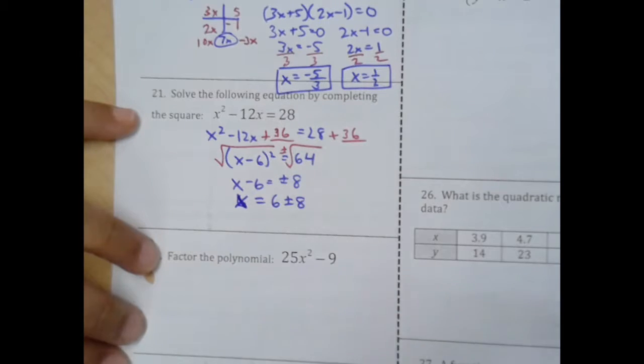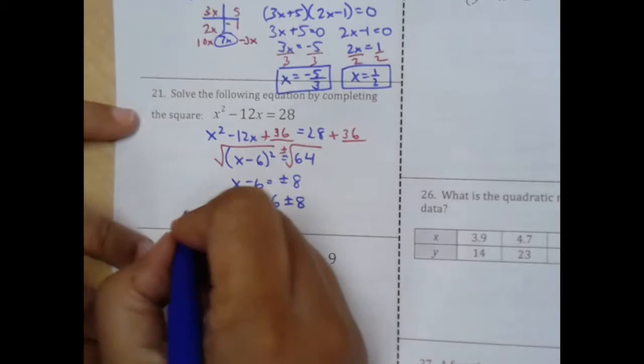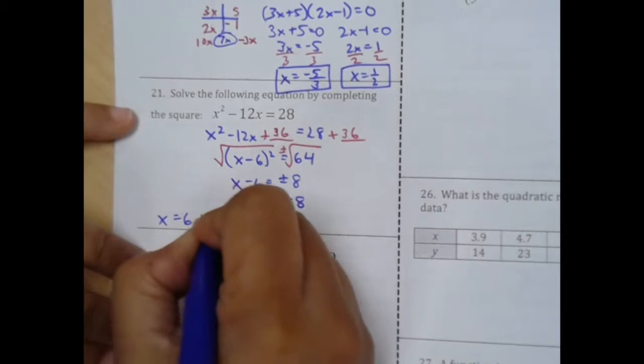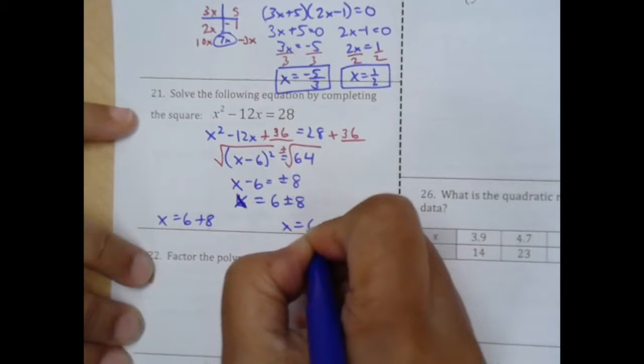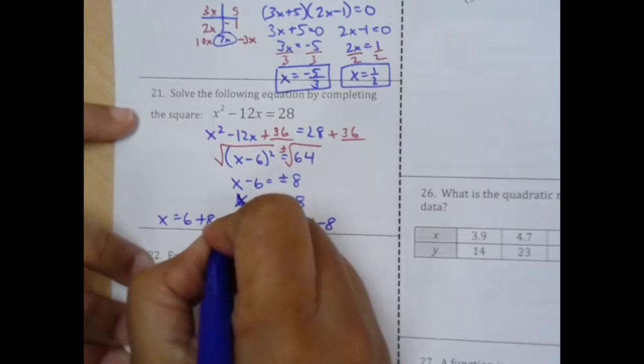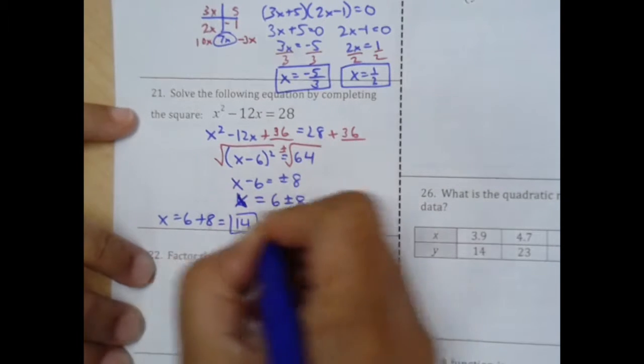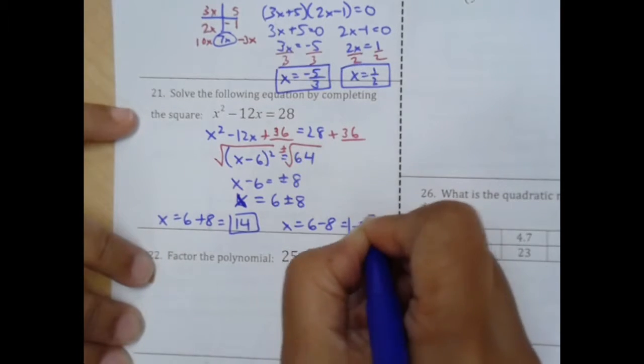And remember, this is going to break up into two equations because plus or minus. So 6 plus 8 is one of them, and 6 minus 8. But simplify that. So 14 is one answer, and negative 2 is the other.